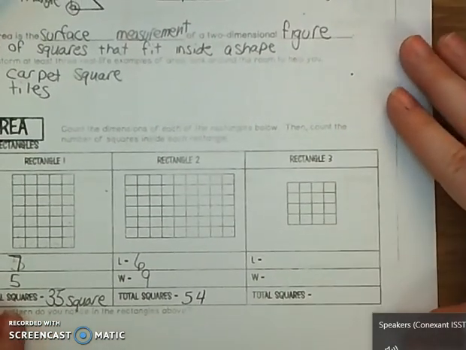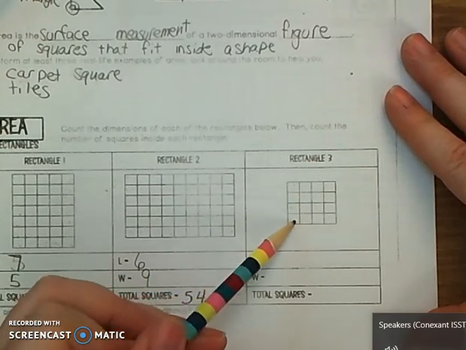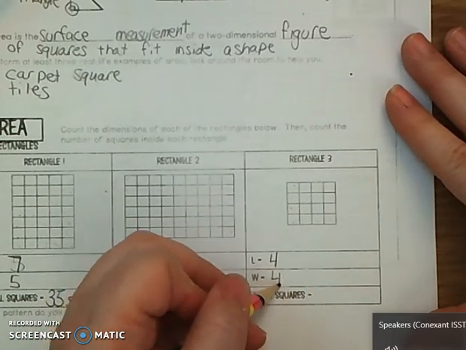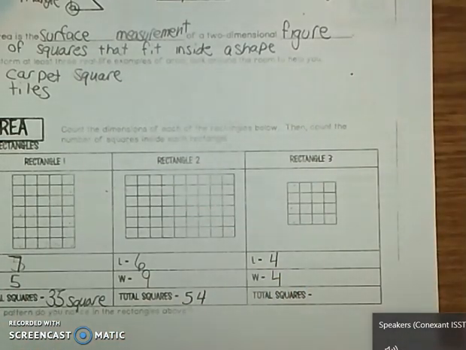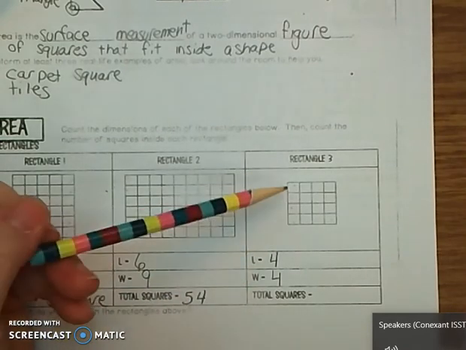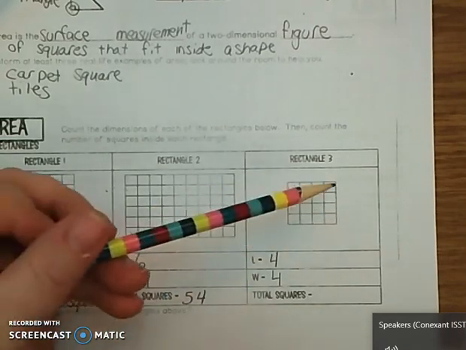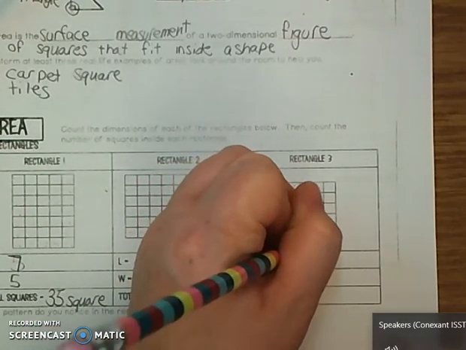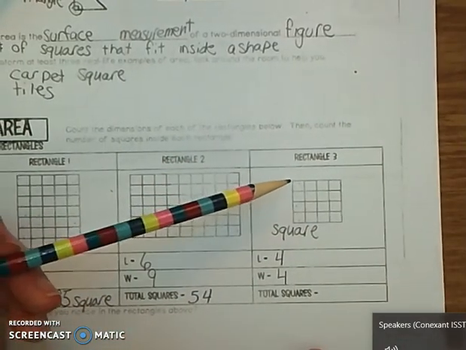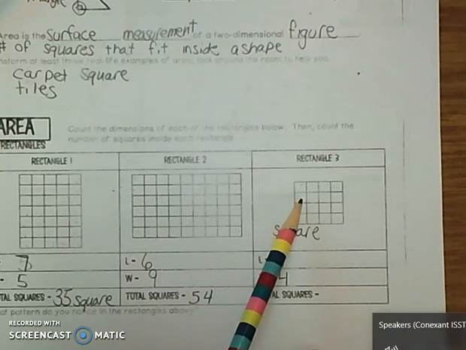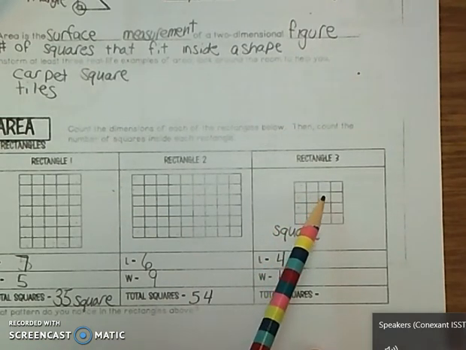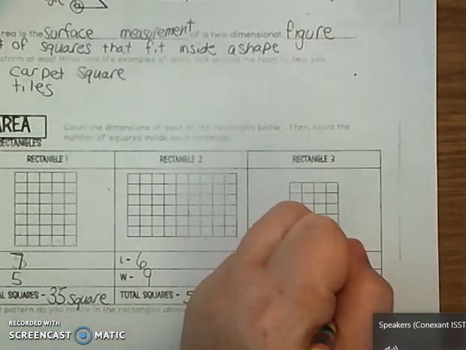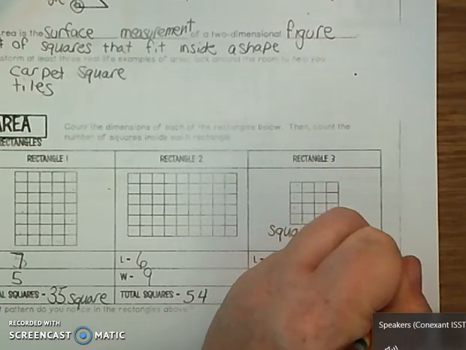Let's do this rectangle. The length is 1, 2, 3, 4. And the width is 1, 2, 3, 4. Now this is still considered a rectangle, but it has a more special name. What is that special name? When the length and the width are the same, when all the sides are equal. What's that called? This is really a square also. So now when we count the number of squares inside, 1, 2, 3, ... 16. There's 16 squares that make up the inside of that shape.